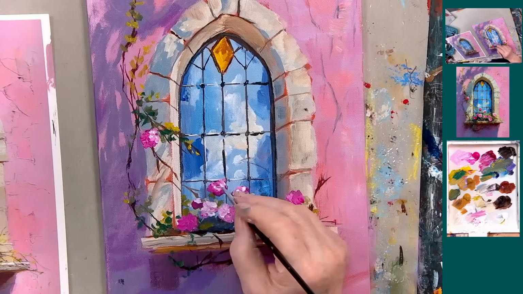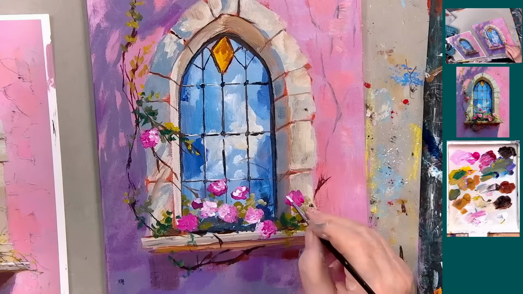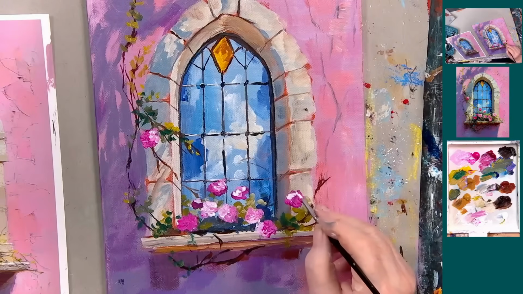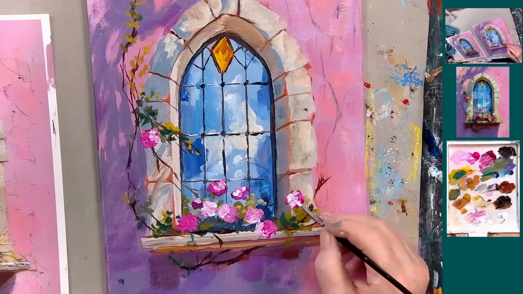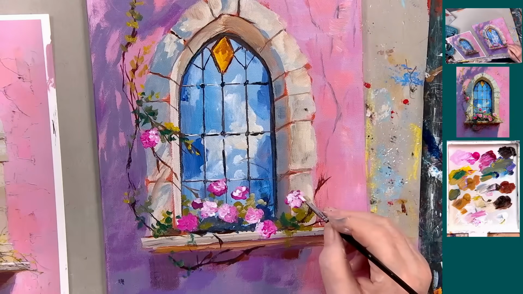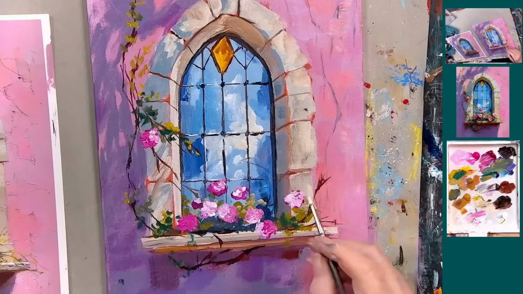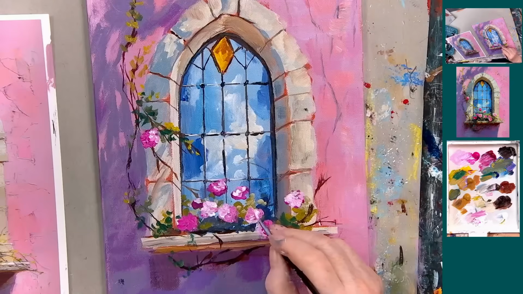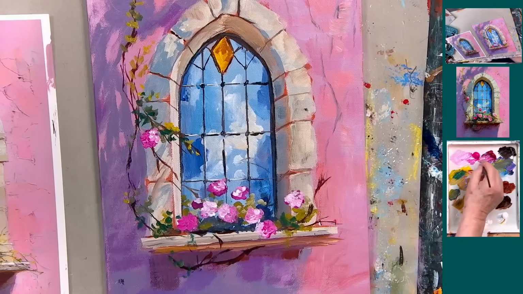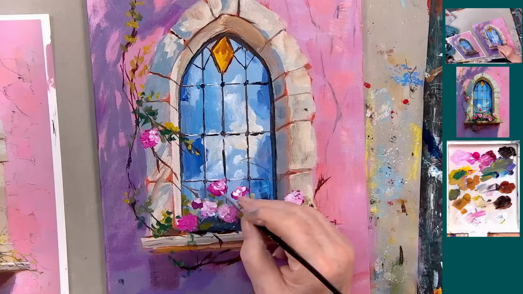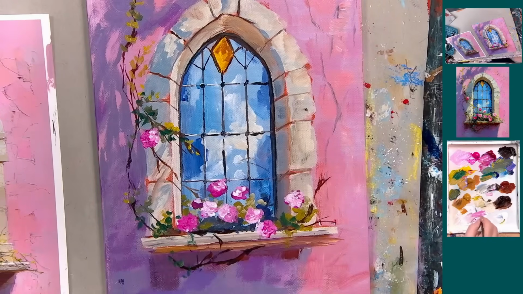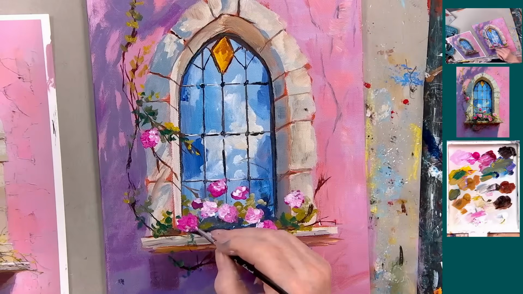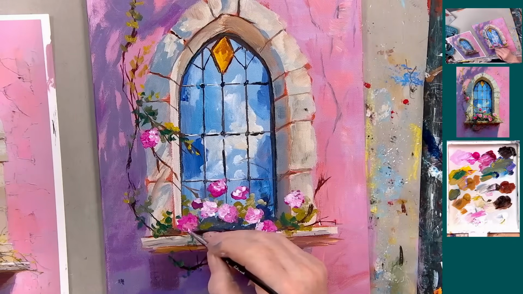There's just a couple of lines here. This one is much lighter. It's on the light side of the wall here. So we've got that and sort of a light pink on this one. And take a little bit of buff titanium with this one. Not quite so bright. Okay.